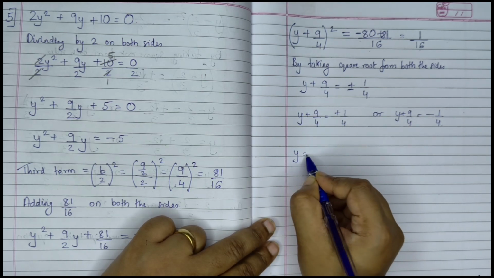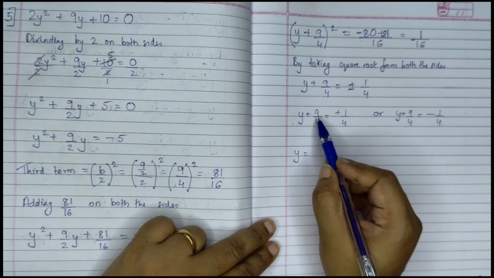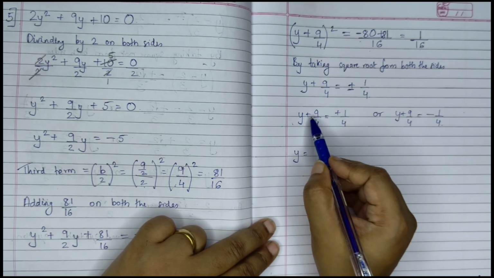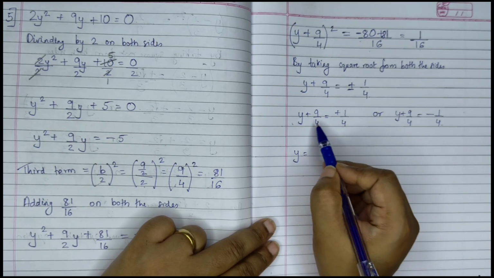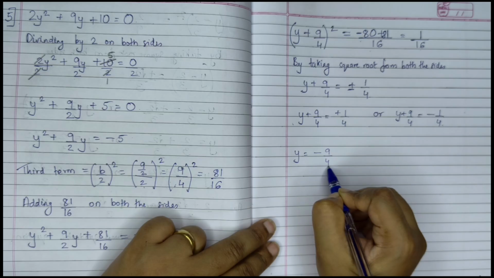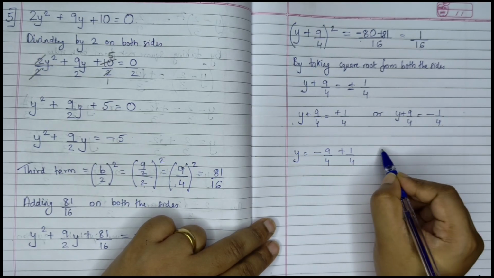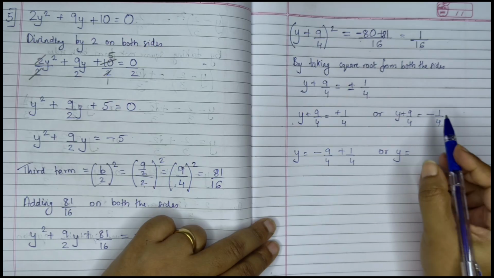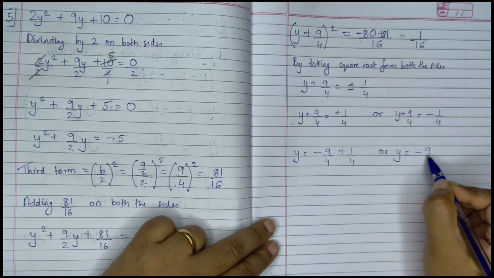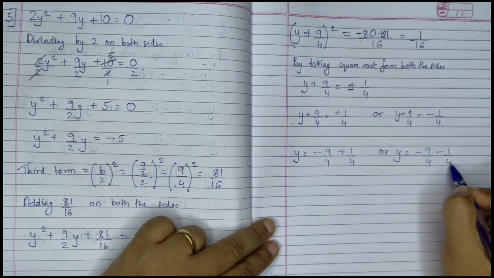Now y is equal to, see this, first shift this plus 9 upon 4, you can take it now. Okay, so I'm shifting this number first. Y is equal to plus 9 upon 4 will become minus 9 upon 4, and this is on the right hand side only, so this will remain as it is. Or y is equal to, again plus 9 upon 4 I am shifting on the right hand side, will become minus 9 upon 4, and this will be as it is.